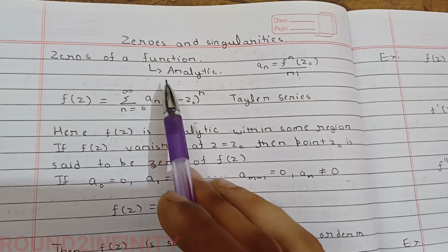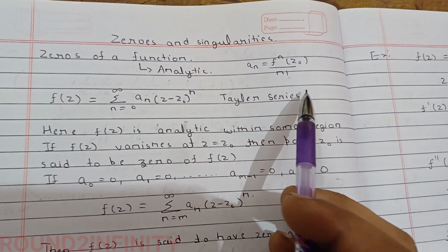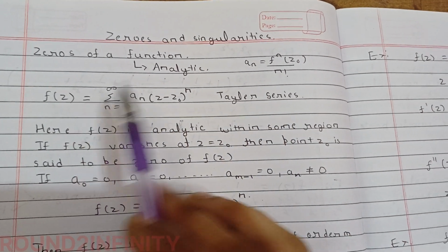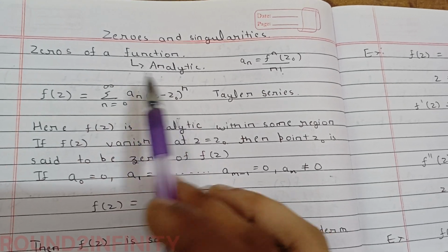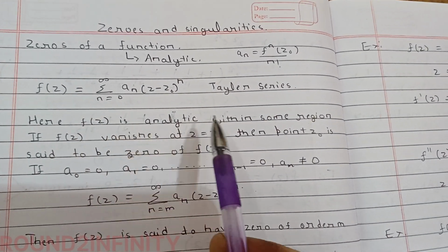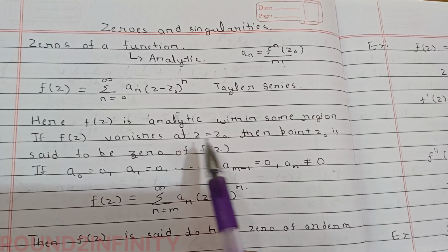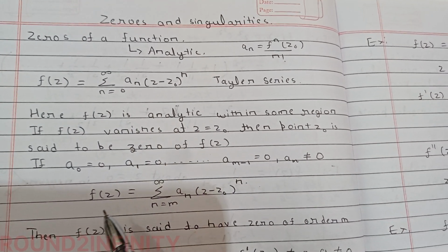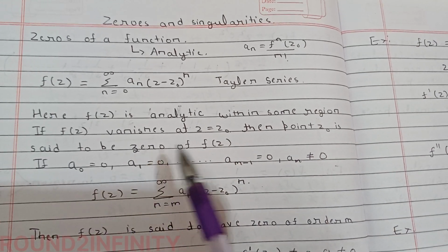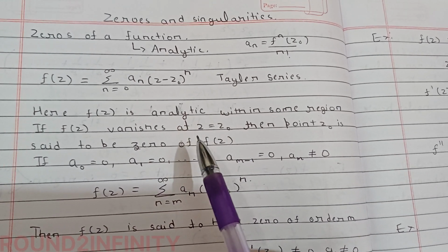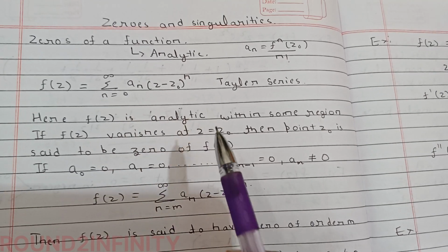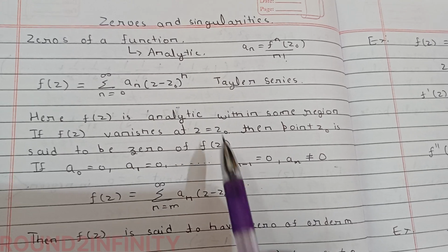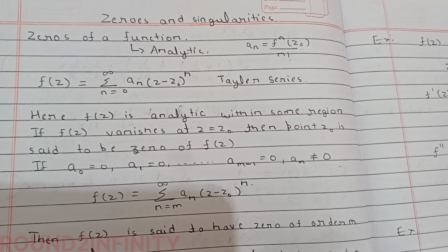So if it is defined for an analytic function, then we will discuss the Taylor series. If f(z) is given by this, it is an analytic function, so we can write any analytic function in this form, which is the Taylor series. So here f(z) is analytic within some region. If f(z) vanishes at z equal to z0, then the point z0 is said to be a zero of f(z). Okay, so this is the definition of a zero of an analytic function. At a point at which the series collapses to zero or vanishes, we say that point is called the zero of f(z).